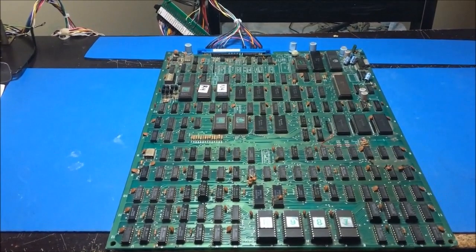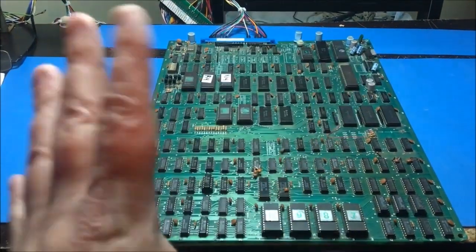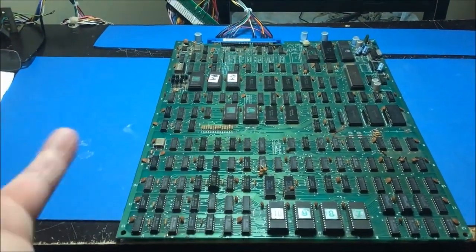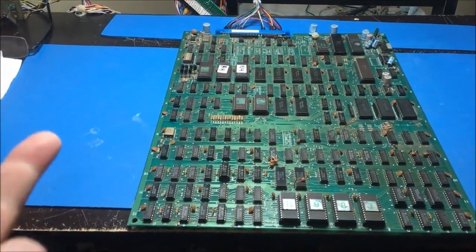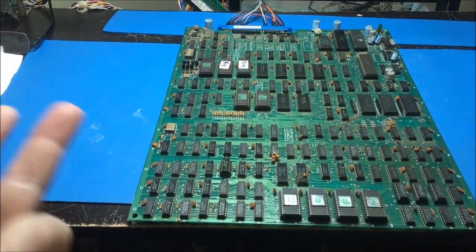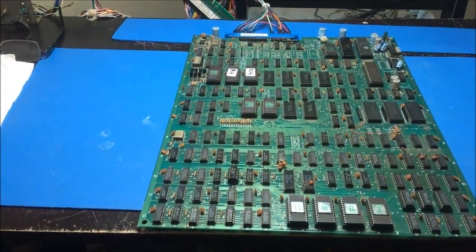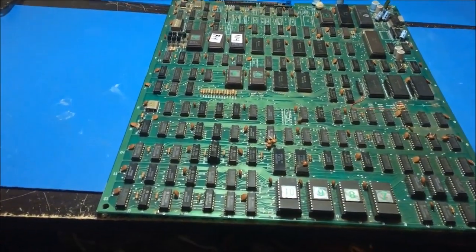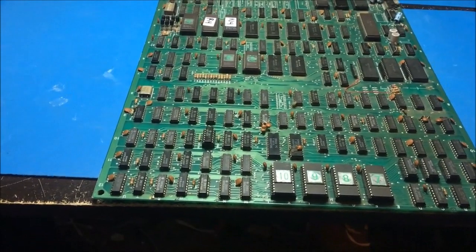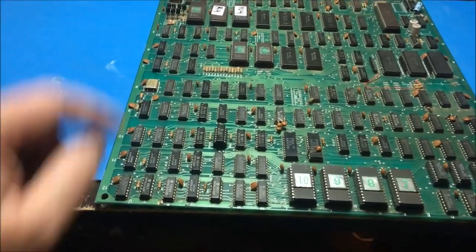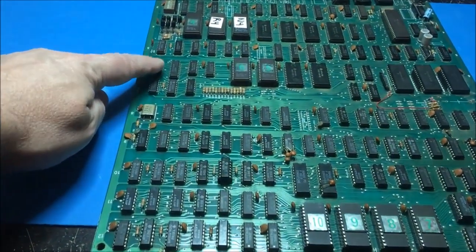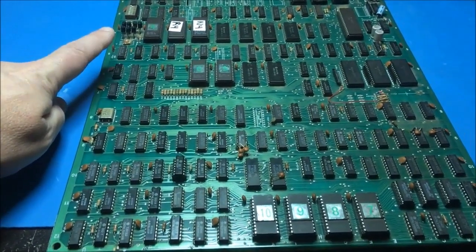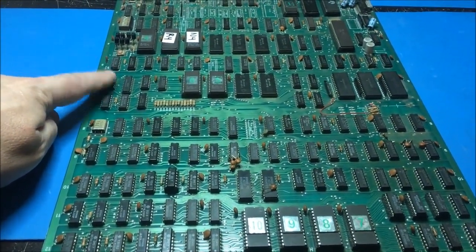It turned out to be my setup. The sync part of my setup was wrong, and the color. So not much wrong with it, just some bad ROMs. No, it had a bad chip right here too. Now I remember that. But that's it.